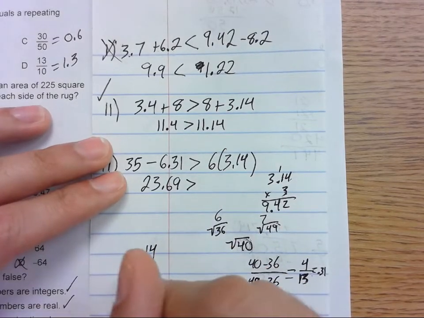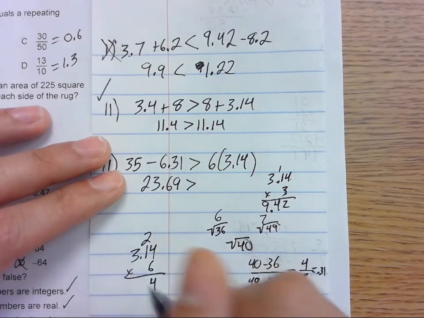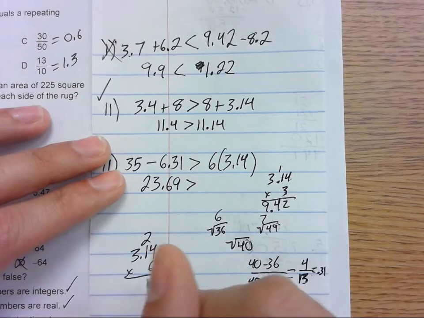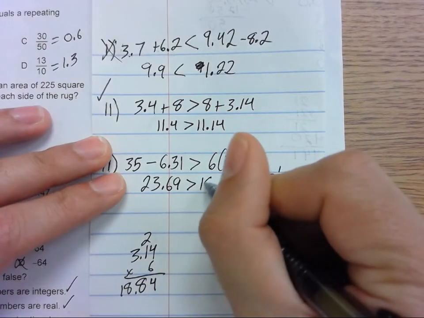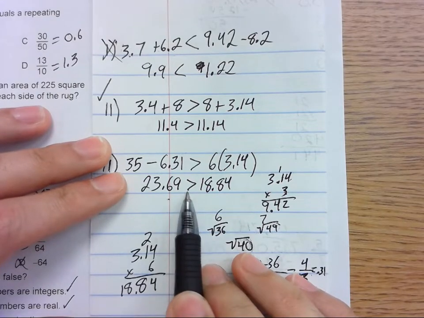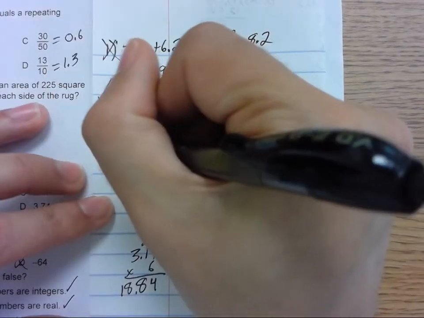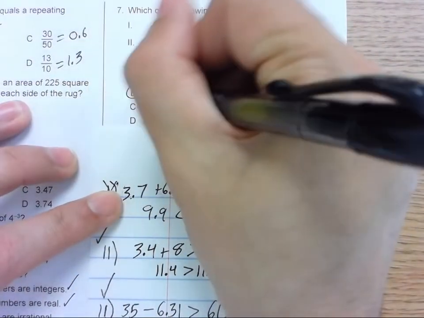3.14 times 6. 6 times 4 is 24. 6 times 1 is 6, plus 2 is 8, and 6 times 3 is 18. So 18.84. Is 23.69 greater than 18.84? Yes. So 2 and 3 are correct, so 7 is B.